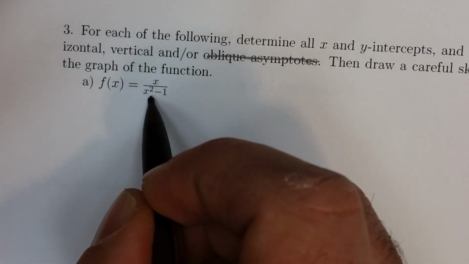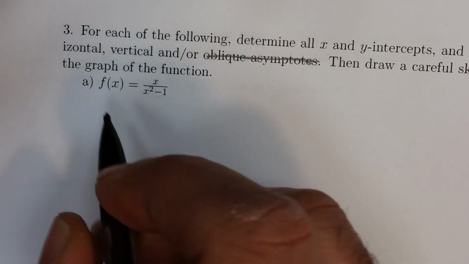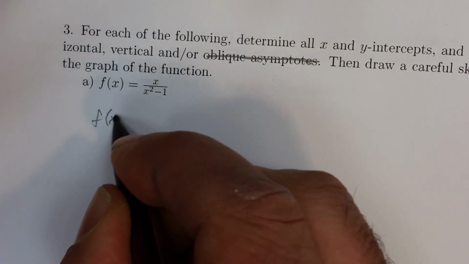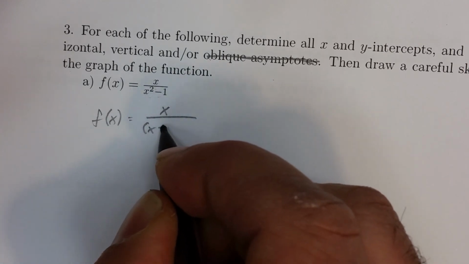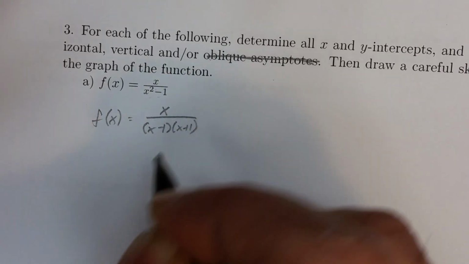So f of x equals x over x squared minus 1. So let's factor the denominator: x over x minus 1, x plus 1.